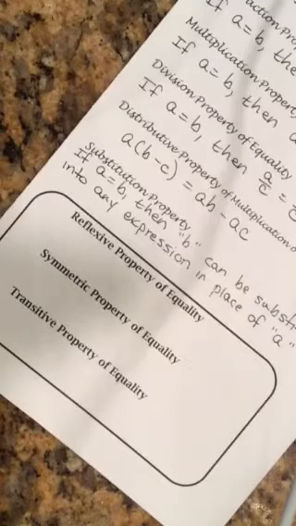They're new. They're the ones that you're going to use in geometry more specifically than the ones up above.